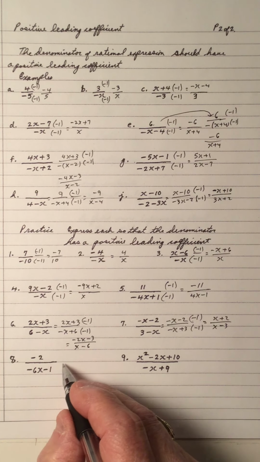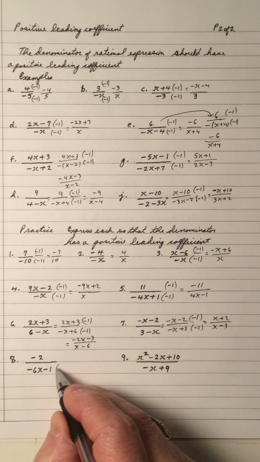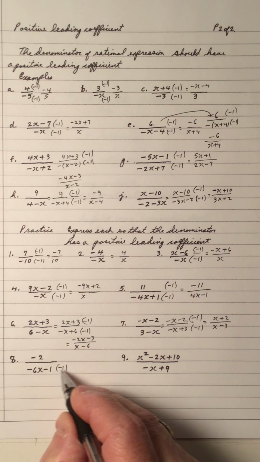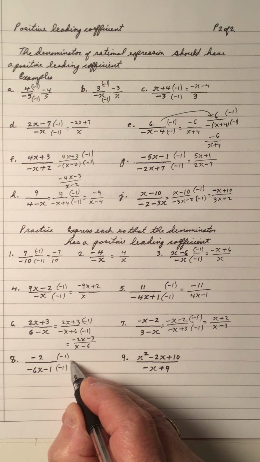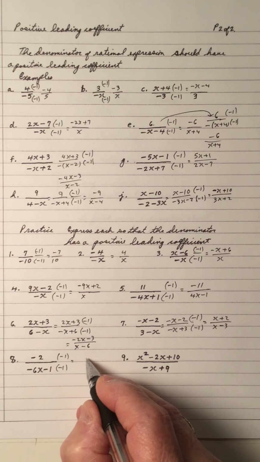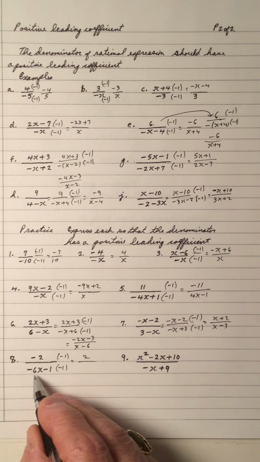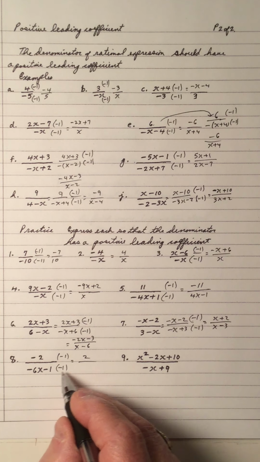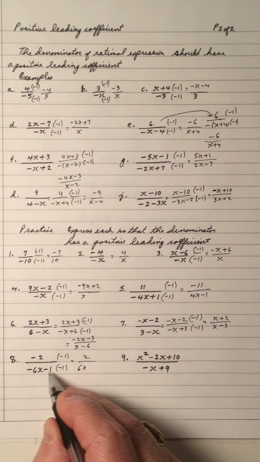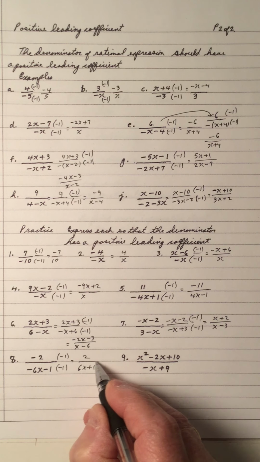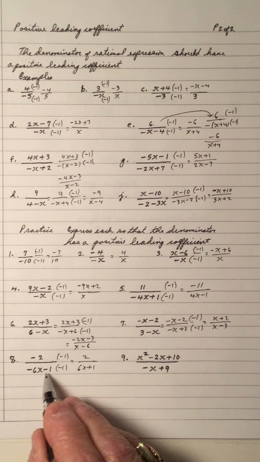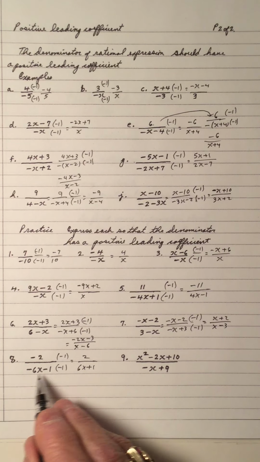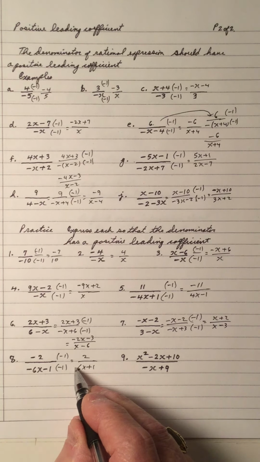And the same here. I have to multiply by -1 on top and bottom. So that gives me -2 times -1 is 2. -6x times -1 is 6x. -1 times -1 is 1. It's already in descending order, notice, so I just had to multiply by -1 to make the leading coefficient positive.